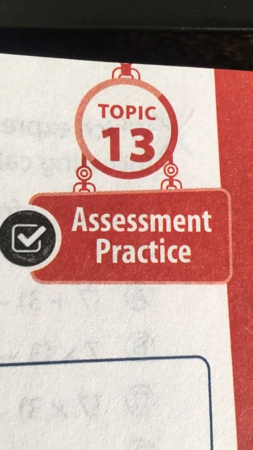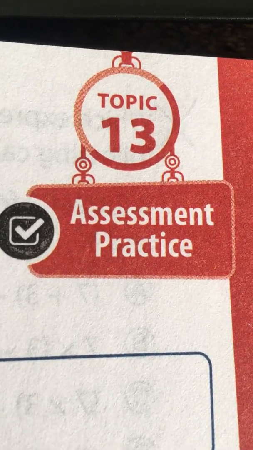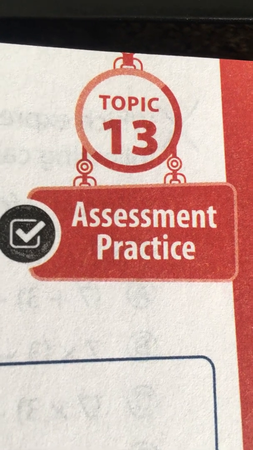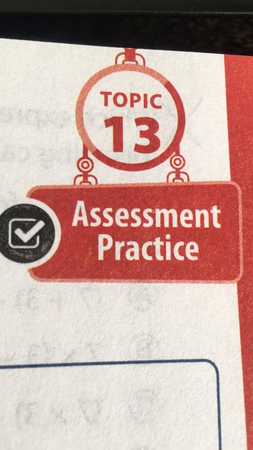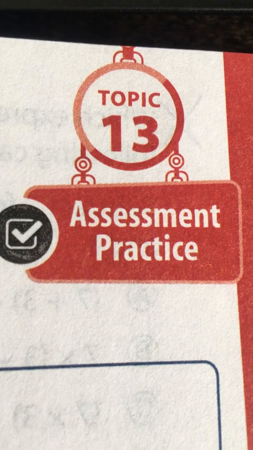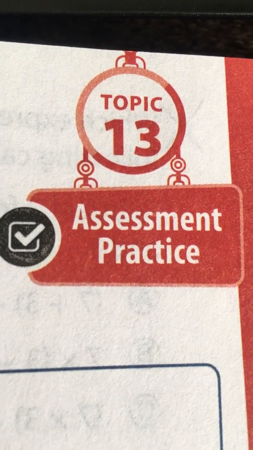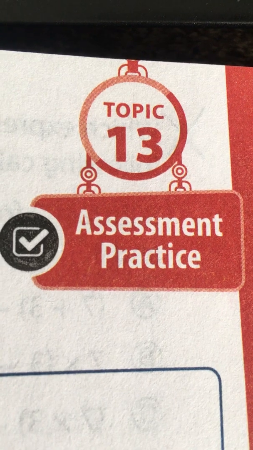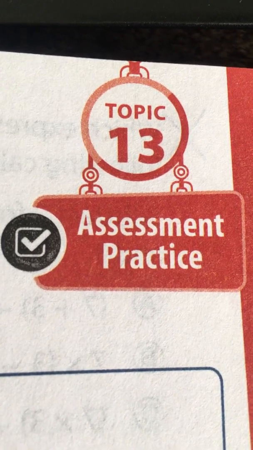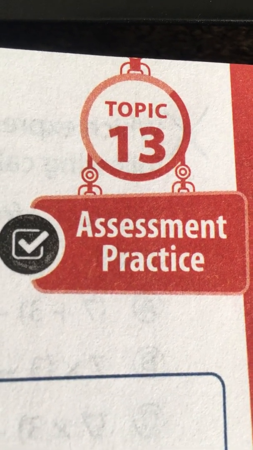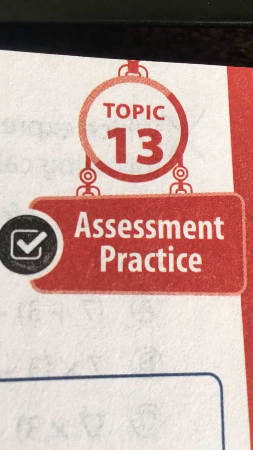Hi, fifth graders. It is time for our Topic 13 review. Your test will be tomorrow, and remember, each of these problems match up with a question on the test. So you really need to pay attention and write down everything I do so you're ready for your test tomorrow, because these are just like the test questions.